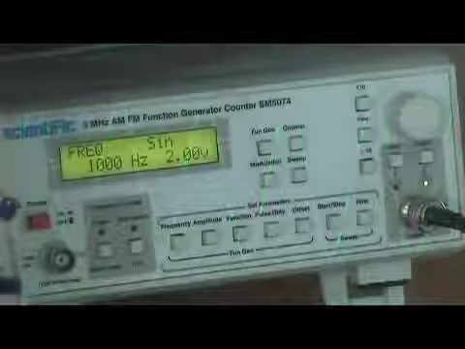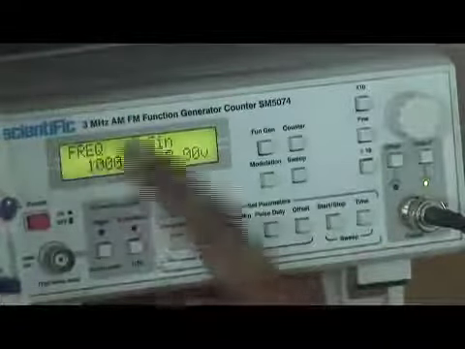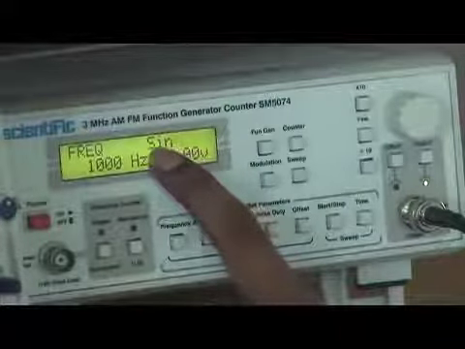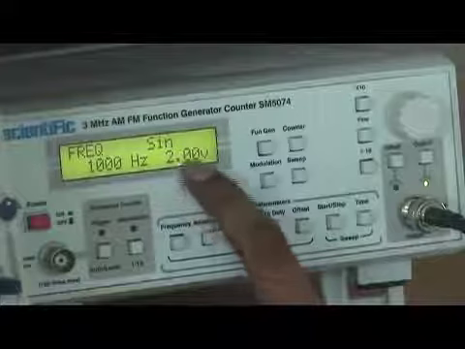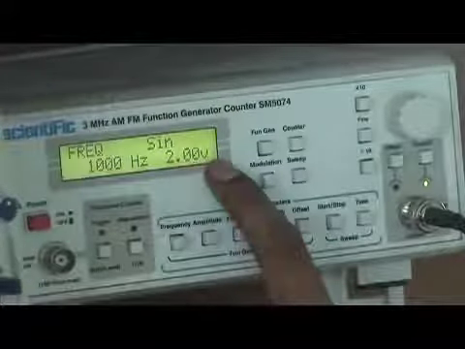We can see here, right now you can see this panel. In this panel, what is written? Frequency, that is 1000 Hertz. What kind of signal is this? SIN. SIN means sinusoidal. Then what is the amplitude? This denotes the amplitude of the signal, which is 2.00 volt.